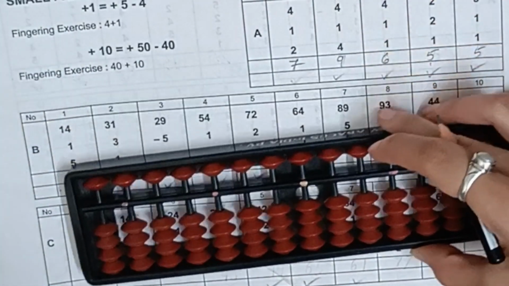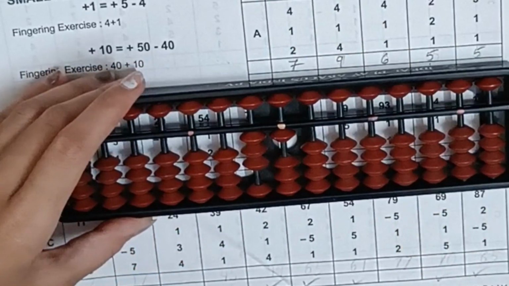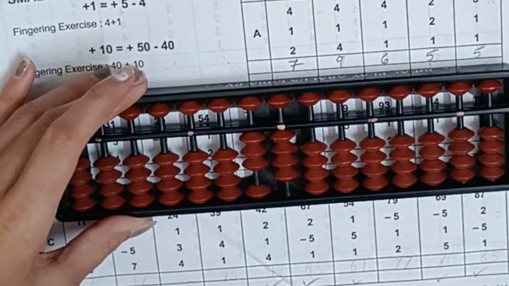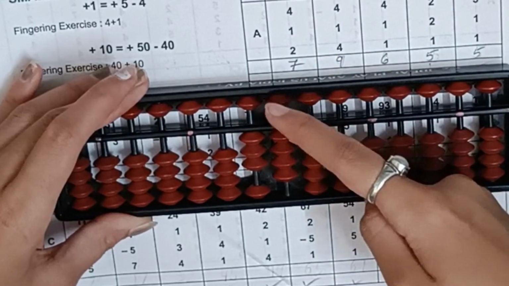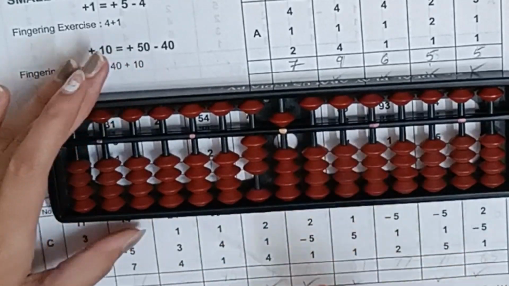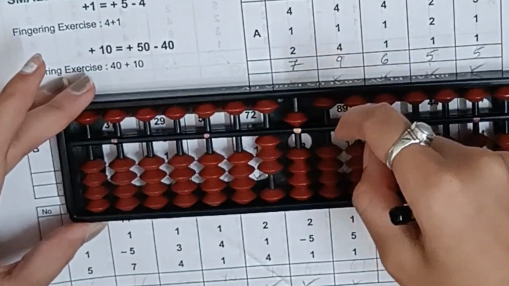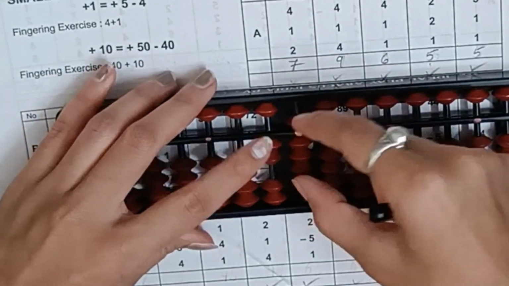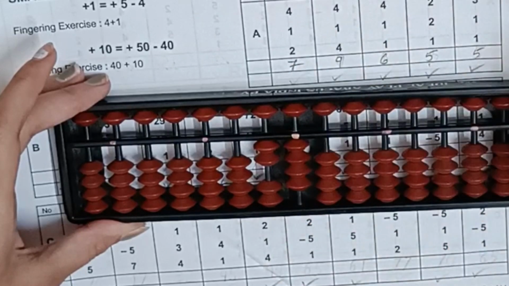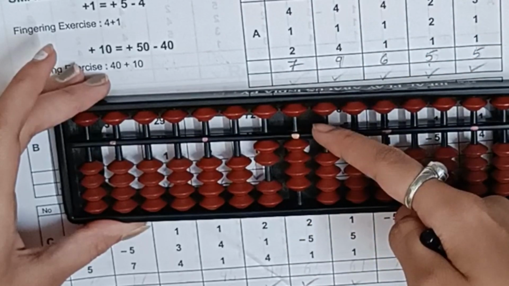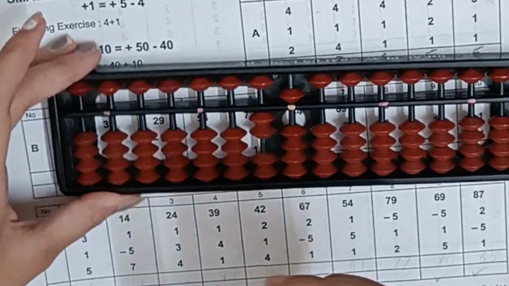Okay, now let's move on to the next question, which says 31, 3, 1. 5 is free, so use small friend formula, which says add 5 less 4. Answer is 35. Next question is 29 minus 5, 1. 29 minus 5 and 1. For 1, what's your small friend? 5 is free, so use small friend formula, which is add 5 less 4. 25.